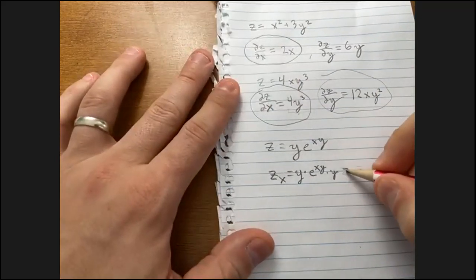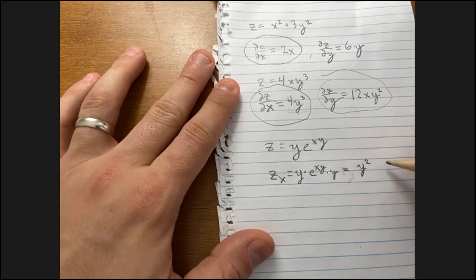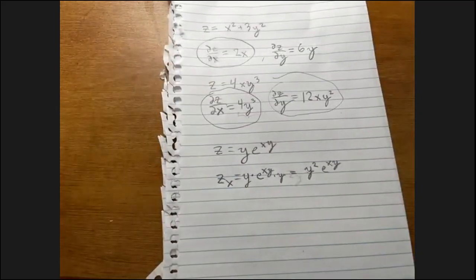Jonathan went one step and cleared that up to say y squared e to the xy. That's correct. The partial derivative of z with respect to x is y squared times e to the xy. Do you guys have any questions about that? How we got that? No questions?